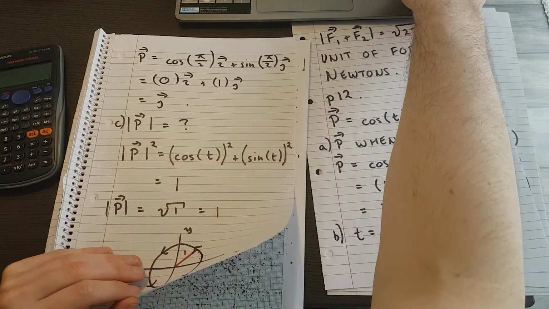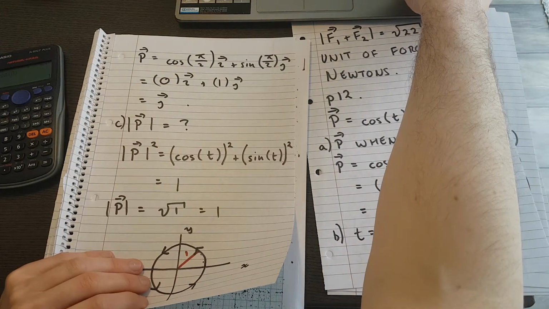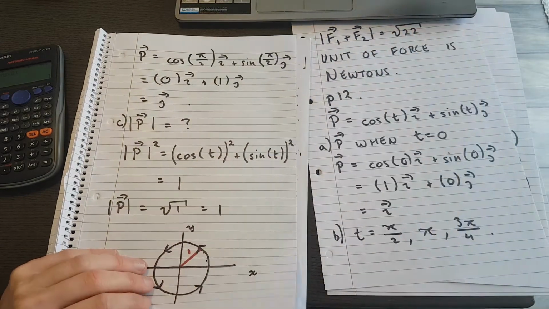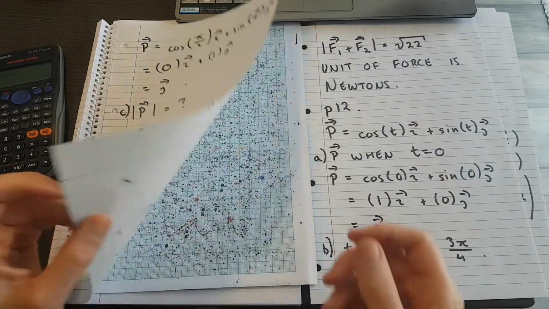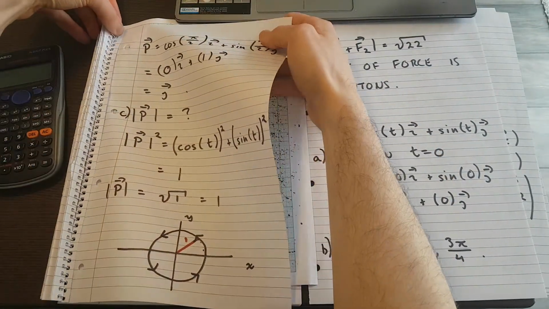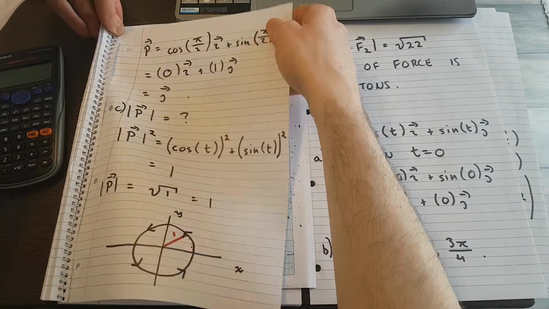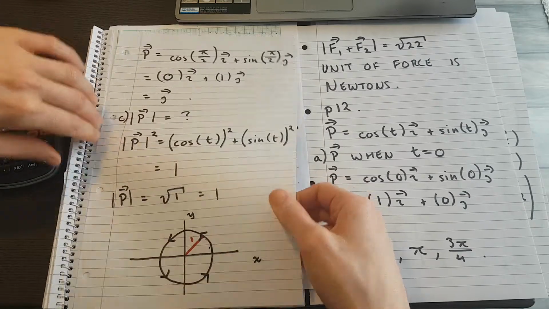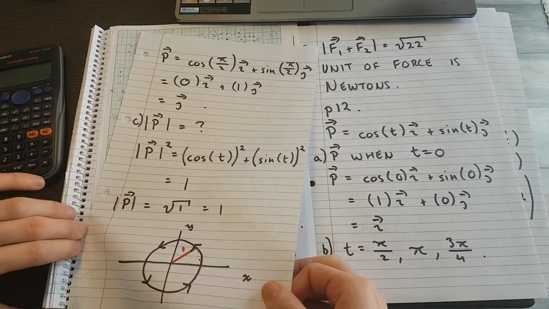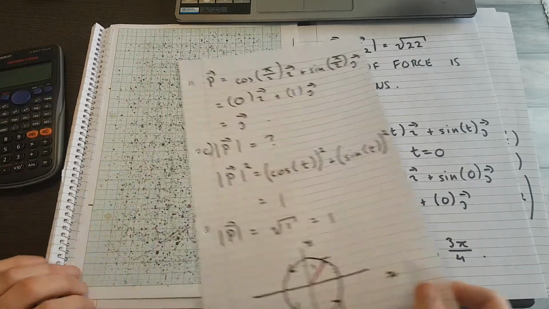So these are useful things. They're necessary for understanding movement, and they're necessary for understanding how things behave in the real world, which is, of course, an important thing. So we'll move on.